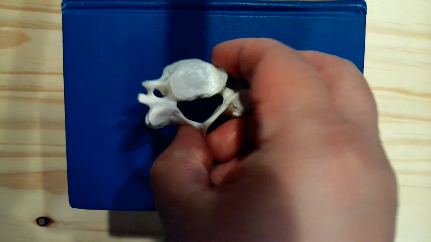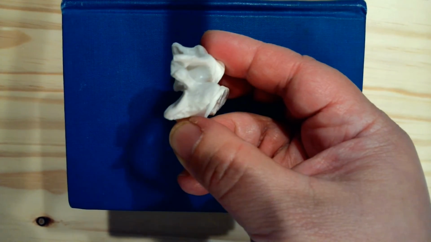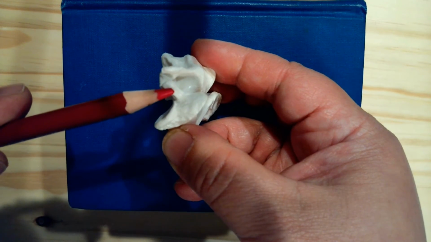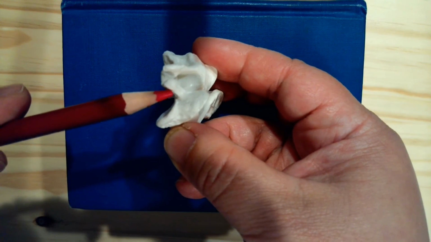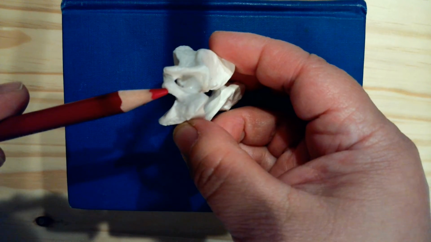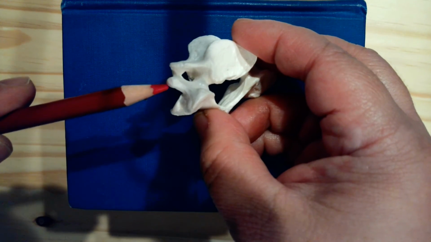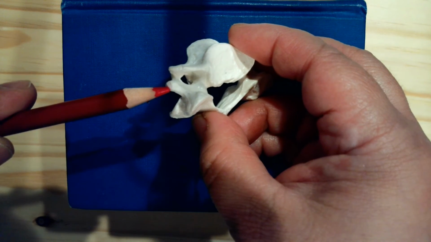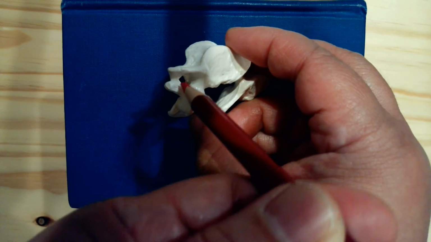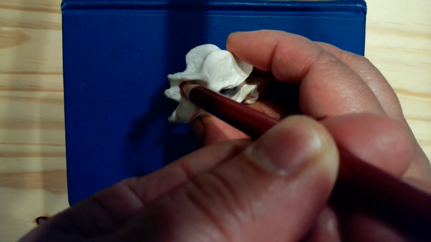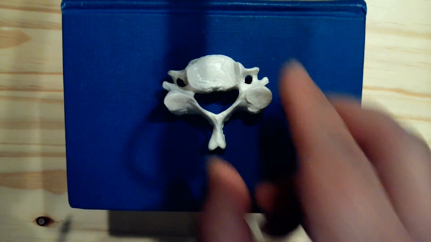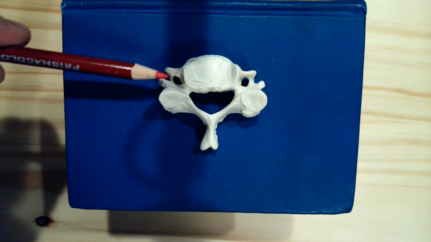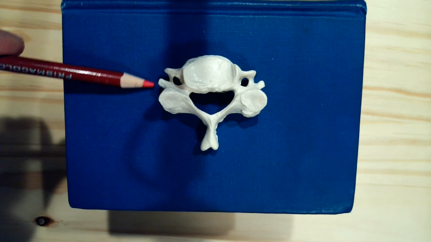Side view: anterior tubercle and posterior tubercle of the transverse process. Again, anterior tubercle, posterior tubercle, and that's the transverse foramen. This is the transverse process of the cervical vertebra.